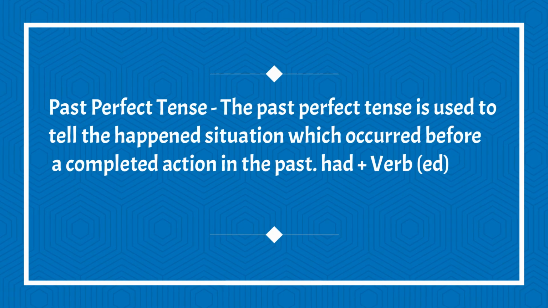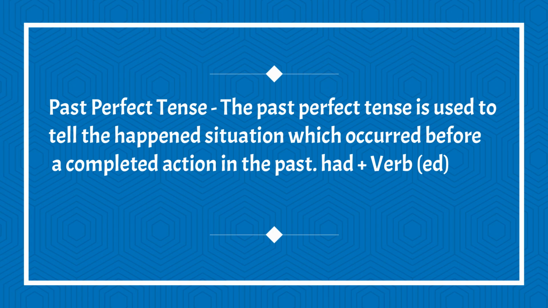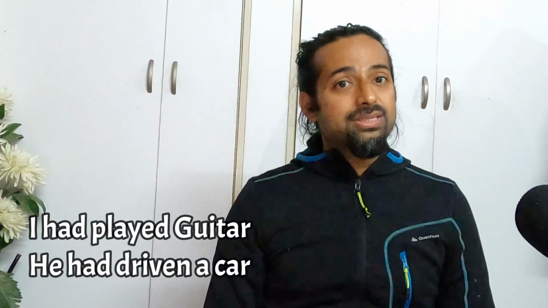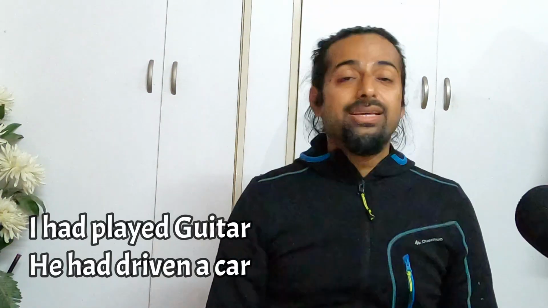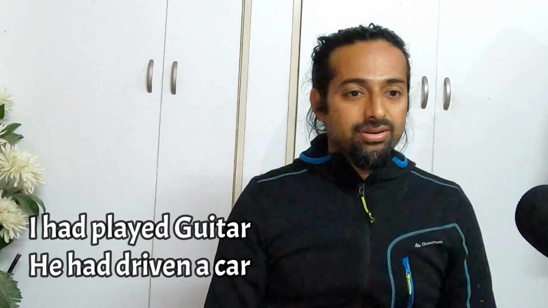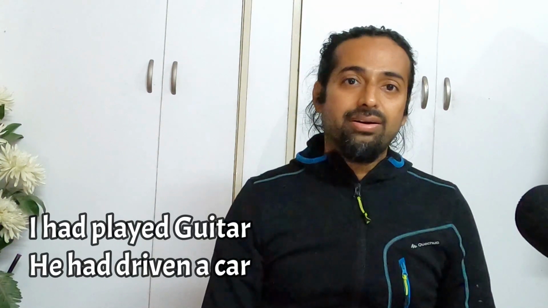Past perfect tense. The past perfect tense is used to tell the situation which has happened and which occurred before a completed action of the past. Here had and the ed form of verb is required. So the examples are I had played guitar or he had driven a car.